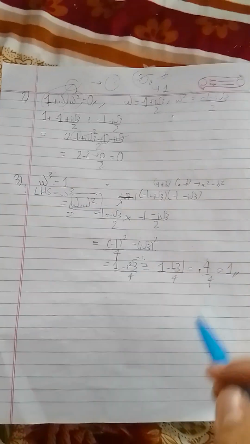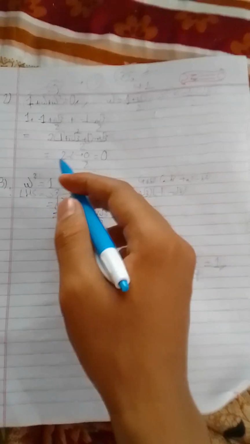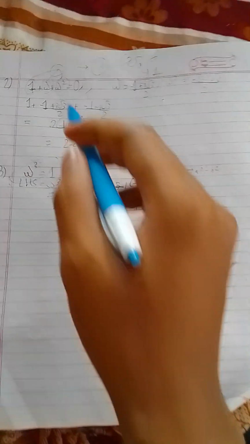These are the three main properties of the complex cube roots of unity, or simply the cube roots of unity, because of this.